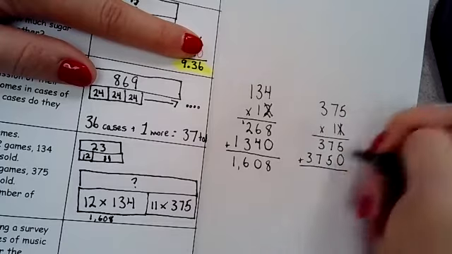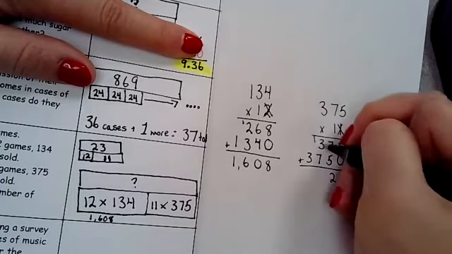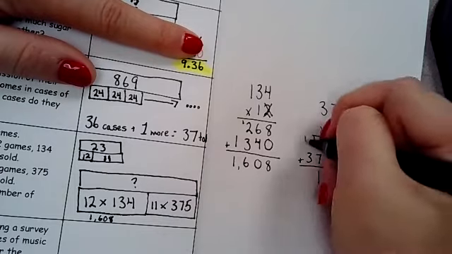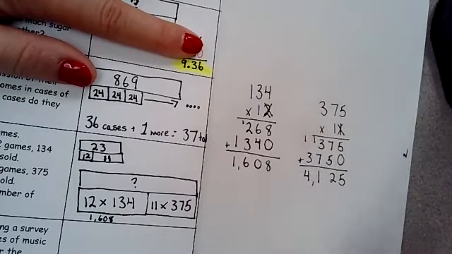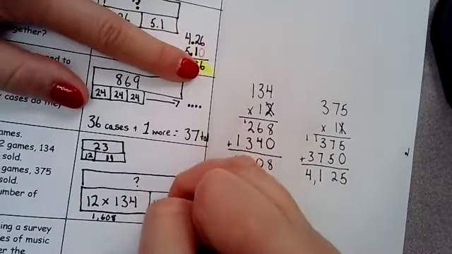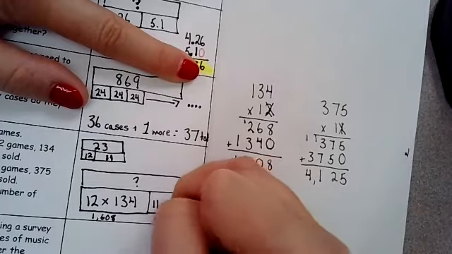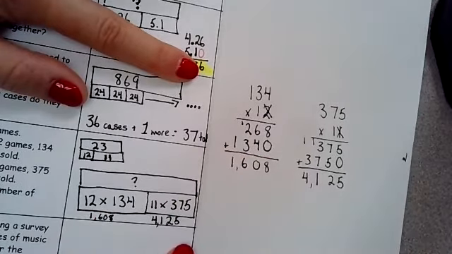Add them together, and I'm going to get 5. This is 12, 10, 11. Leave the 1, carry the 1, and this is 4. So in the last 11 games, there was 4,125 points, tickets sold. Okay.